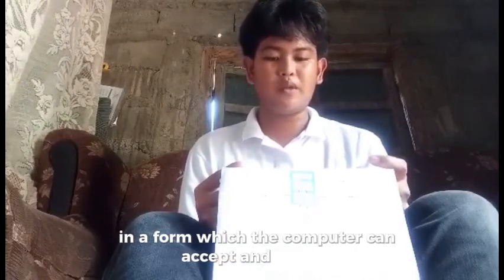The functions of the input unit are: accept data and instruction commands, convert the data into a form which the computer can accept, and provide this converted data to the computer for further processing.